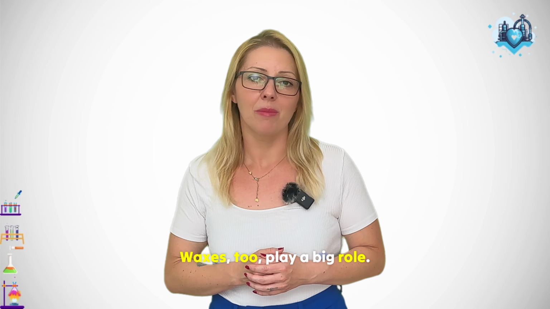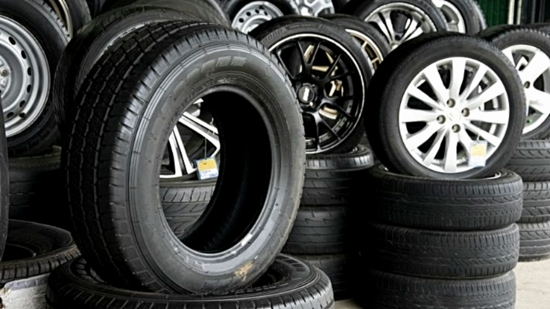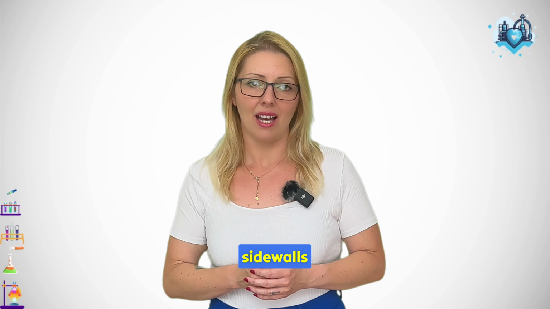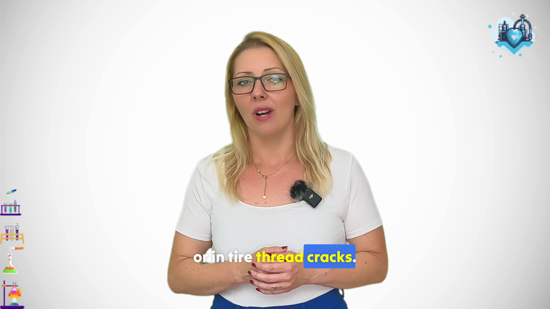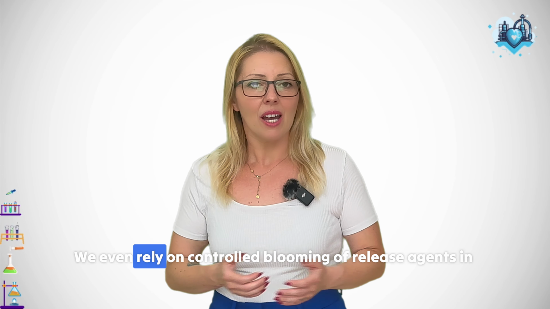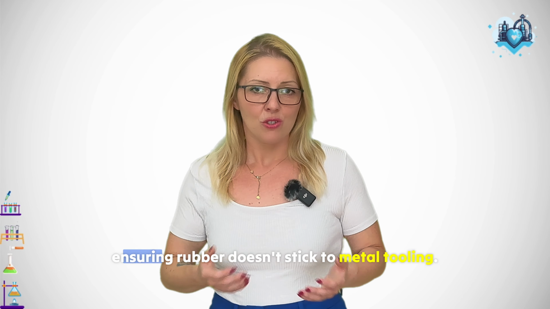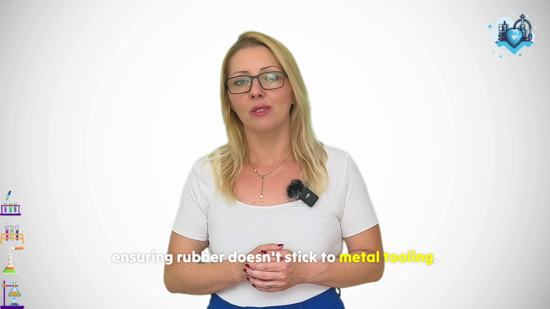Waxes, too, play a big role. As they bloom to the surface, they form a physical barrier, blocking ozone and UV light. That is why fresh tires sometimes show a waxy sheen on sidewalls or entire tread cracks. The wax layer is protecting your rubber. We even rely on controlled blooming of release agents in molding, ensuring rubber doesn't stick to metal tooling.